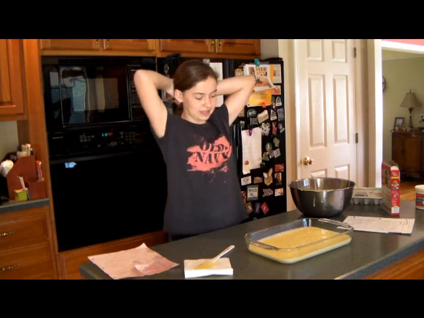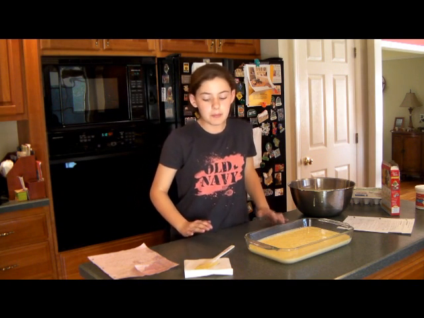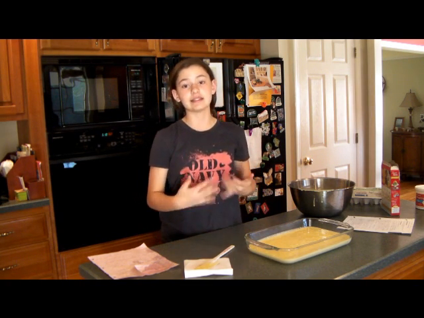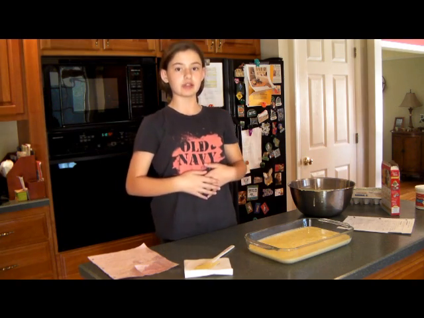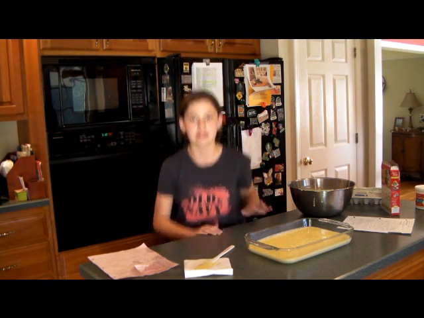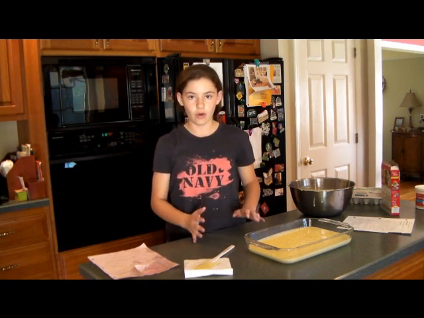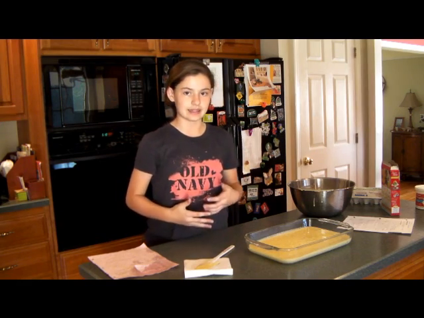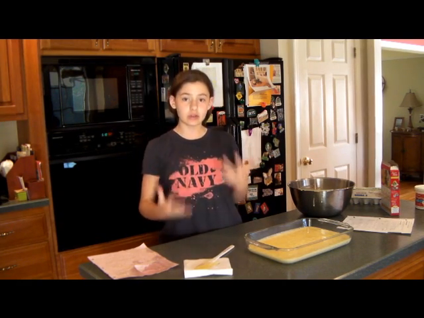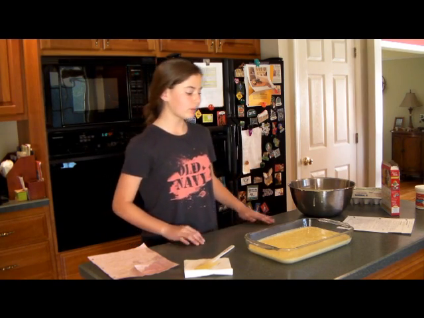Now, let's talk about density. Density is kind of what makes things float and sink. When the density is lighter, things will float, and when the density is heavier, things will sink. With oil and water, the oil's density is less, so it floats on top of the water. You can try that experiment at home.